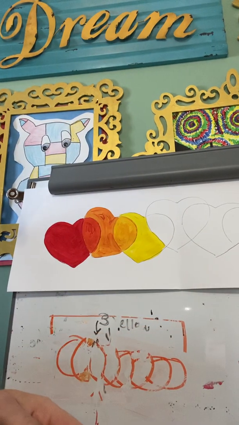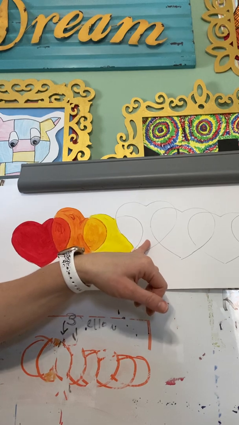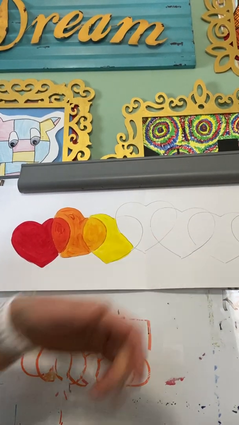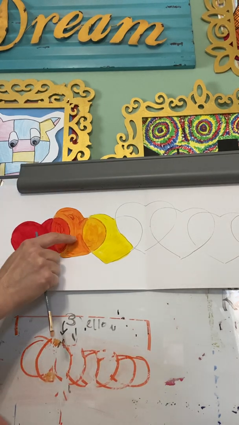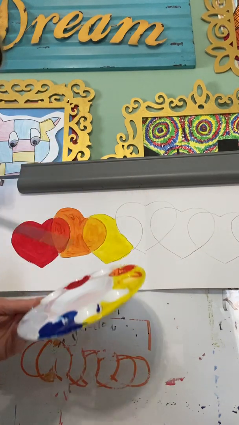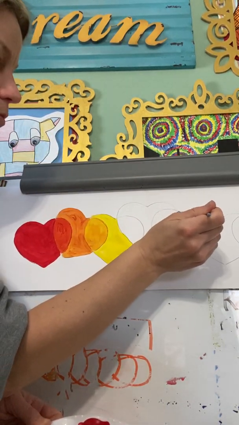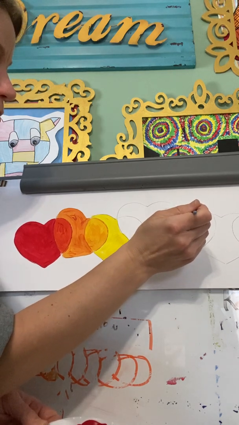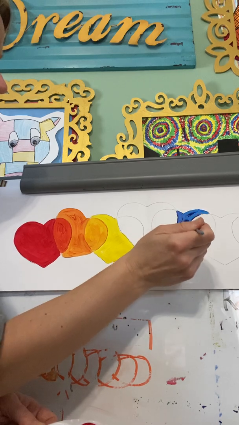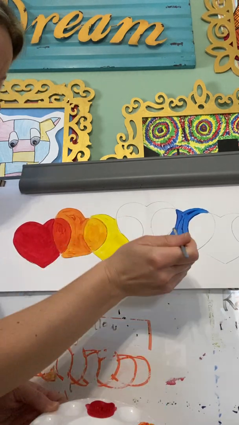Okay, so now I'm going to move on to blue. So it's red, orange, yellow. Skip the middle one. The 5th shape is going to be blue. The 5th shape. 1, 2, 3, 4 is the middle. 5. The 5th one is going to be blue.